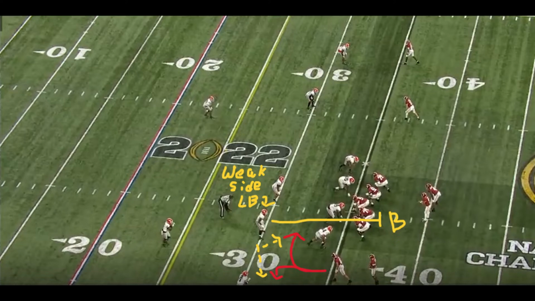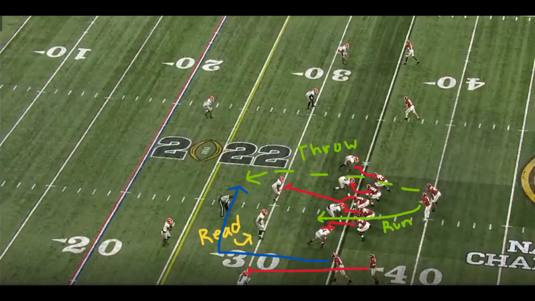Offenses will run RPOs at the weak side linebacker to take advantage of his conflict. Run-pass options are plays that have a run-blocking scheme with a pass route mixed in. If the conflict player steps up to play the run, then the quarterback will throw the passing route to the vacated grass behind him. If he drops or sits to cover the receiver, then the quarterback will hand the ball off to attack that open B gap.